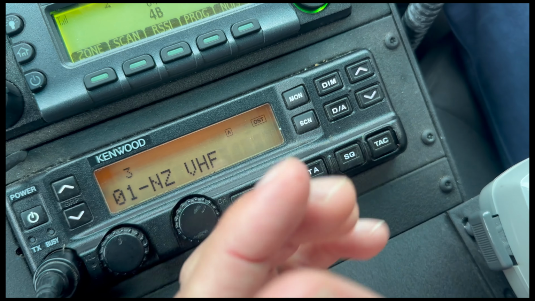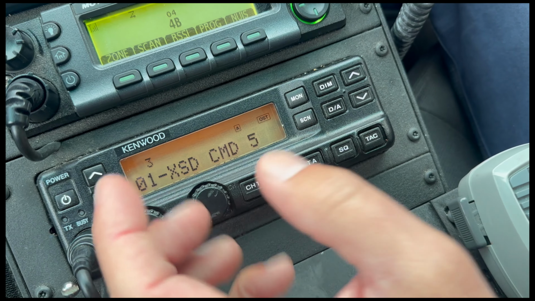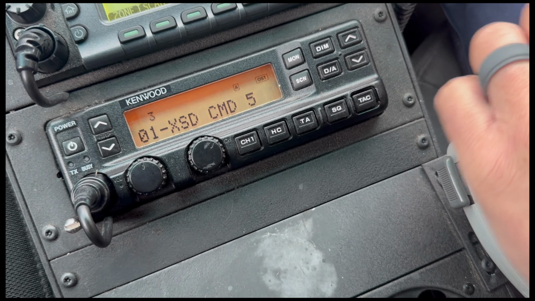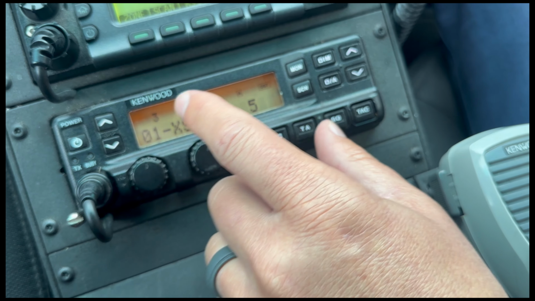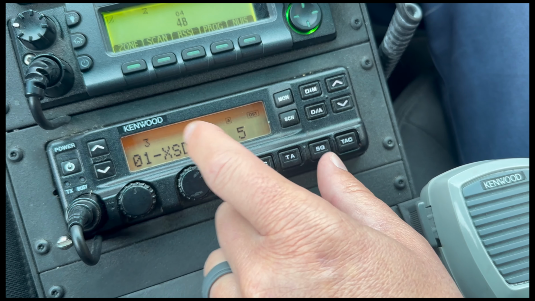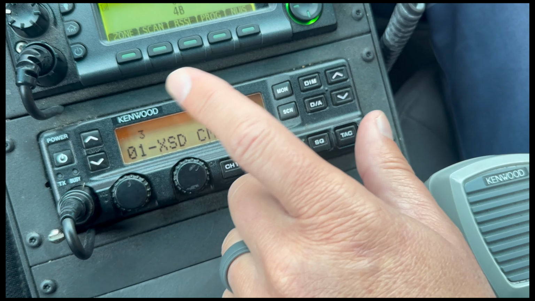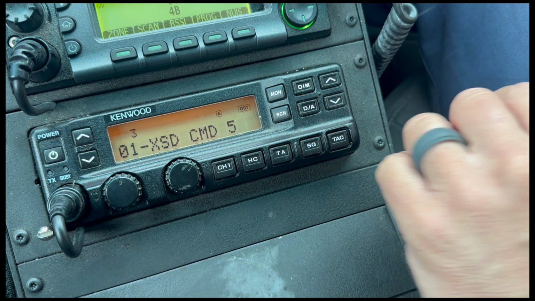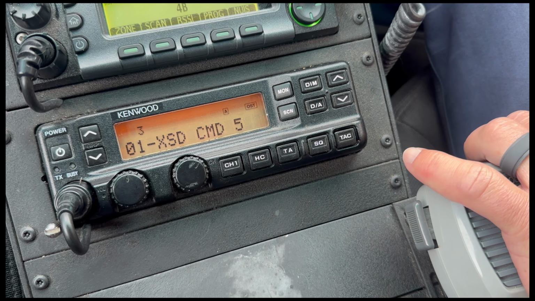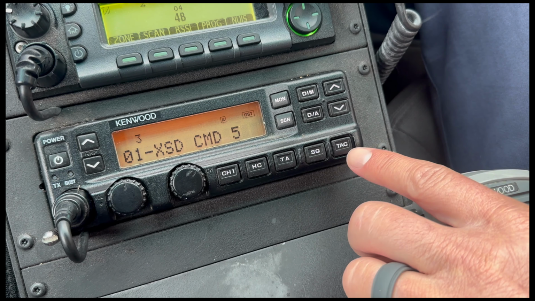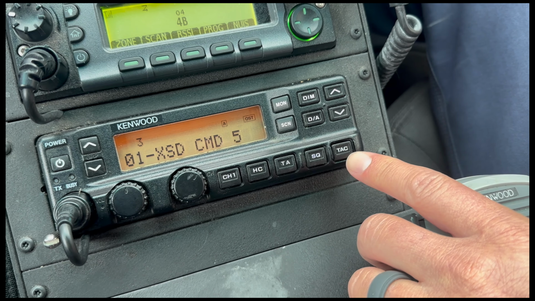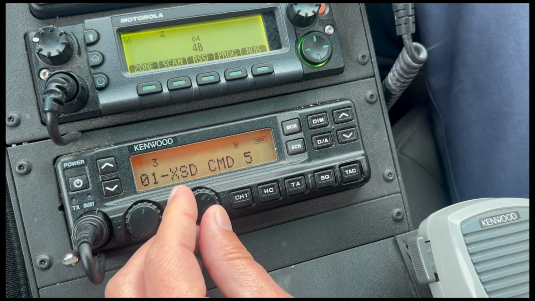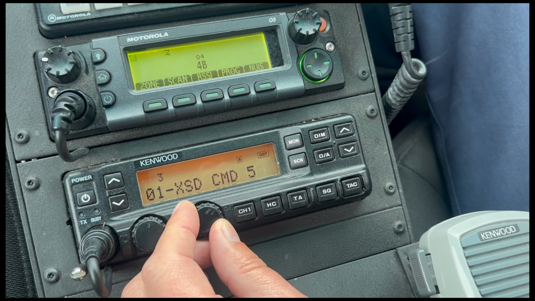Now, sometimes you want your own custom channel. You want a channel that has your designated command channel, your designated TAC channel, and you might want different channels from different groups scanning at the same time. So to do that, you're going to build a command list. And you use the TAC button to do that. Like I said in the beginning of the video, sometimes it'll be aux-C. So we'll call it a command group right now, or command list or group.